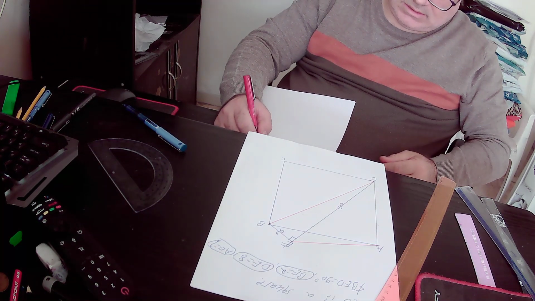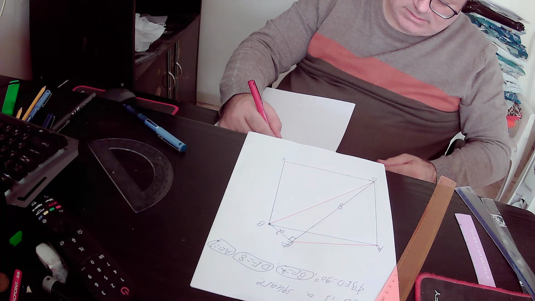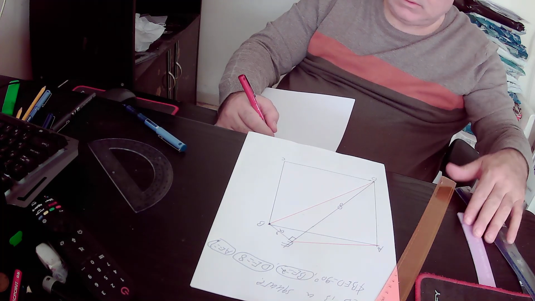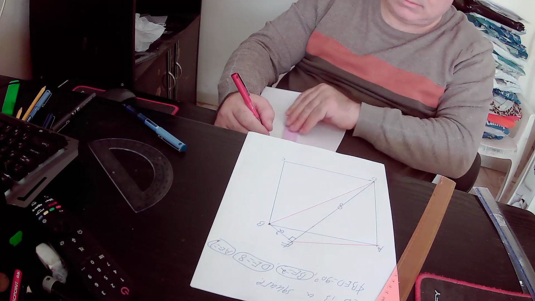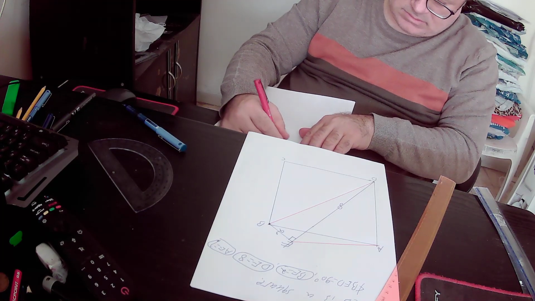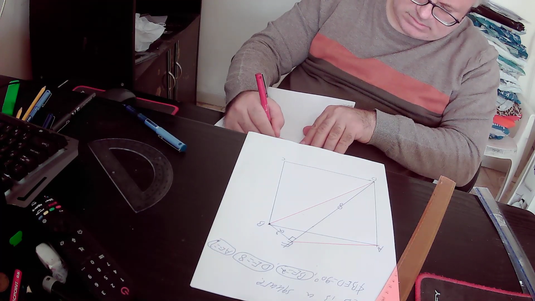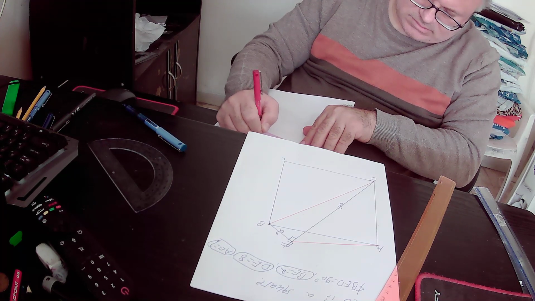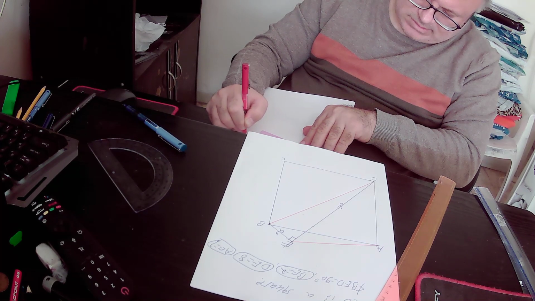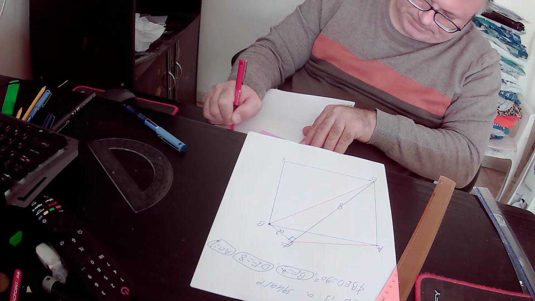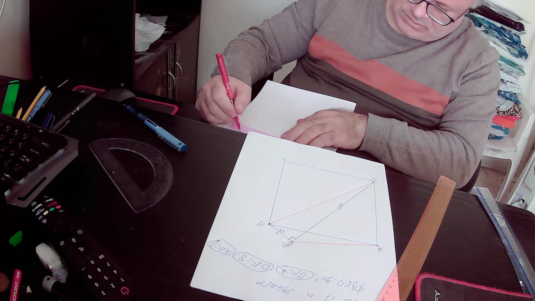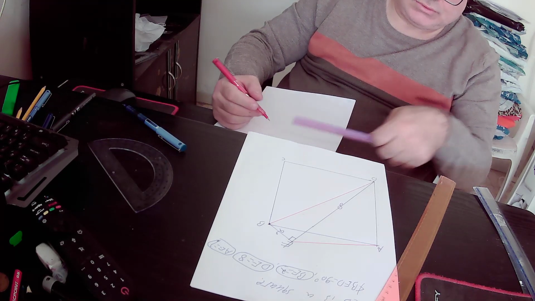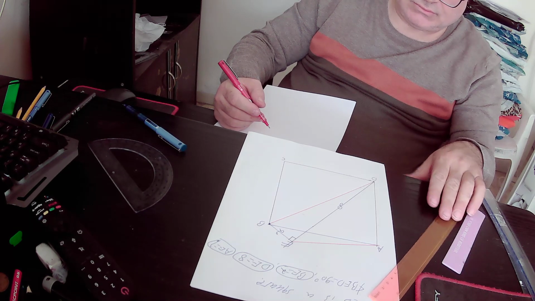So in the right triangle BED, according to the Pythagoras theorem, in any right triangle, the square of the hypotenuse equals the sum of the squares of the perpendiculars.